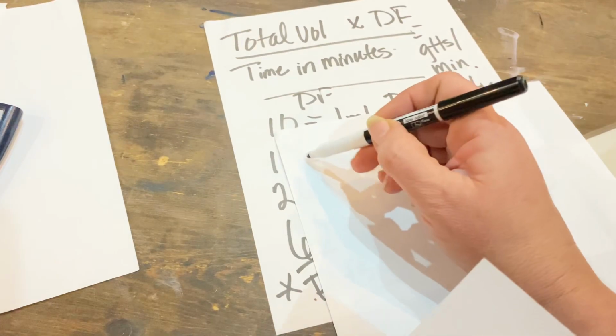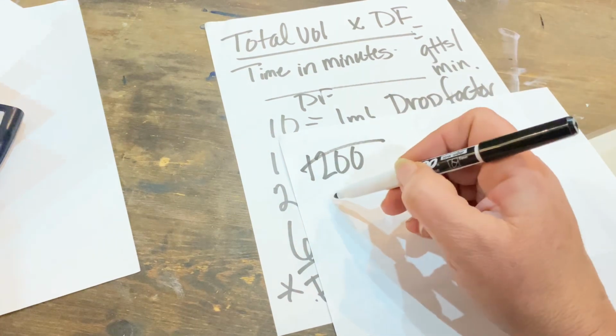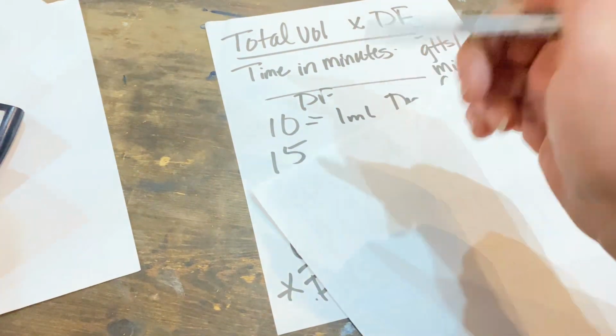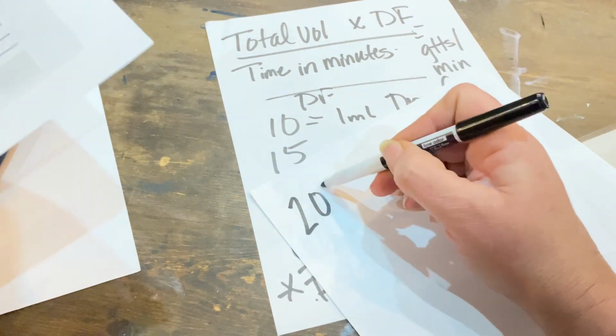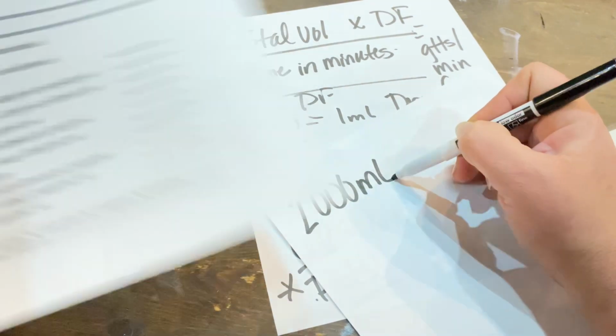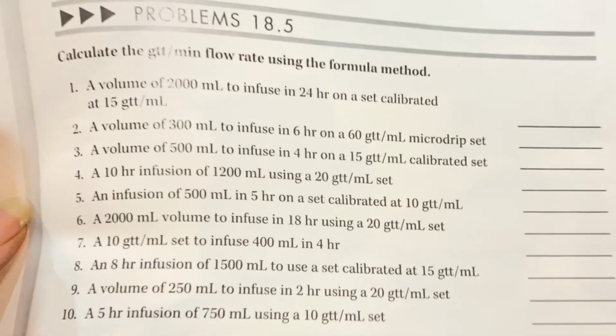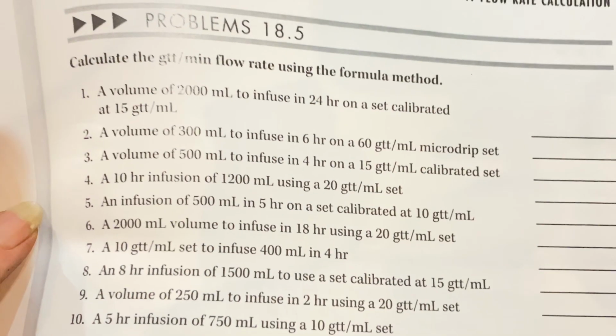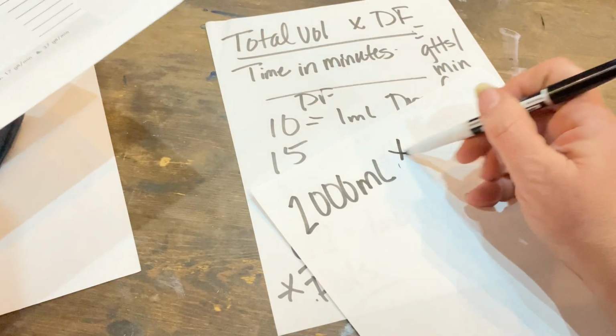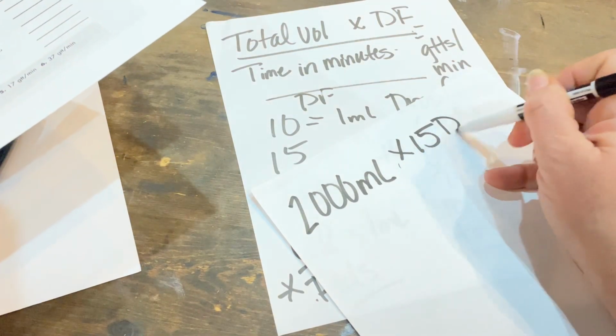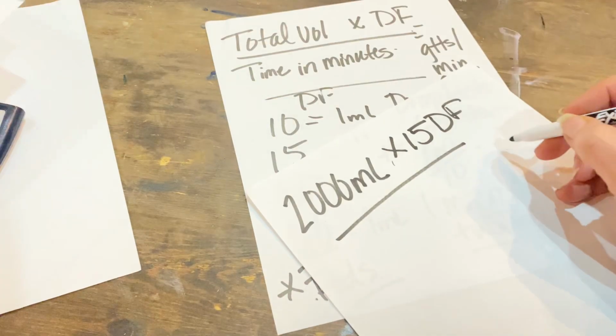And it is 1,200. Oh, no, it's not. Okay, my bad. Look: 2,000 milliliters with a 15 drop factor, and it's going in over 24 hours.